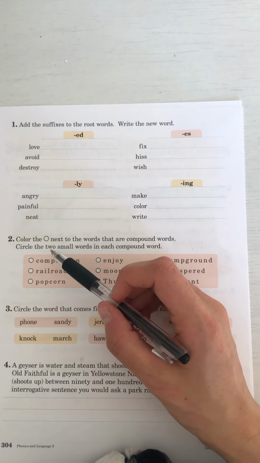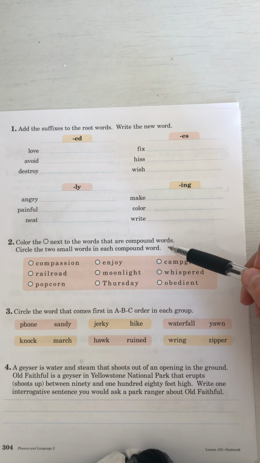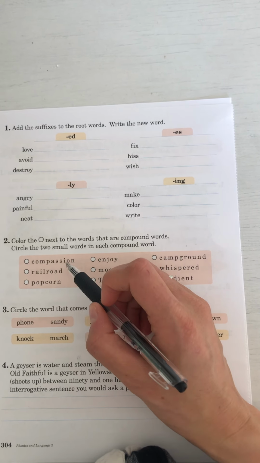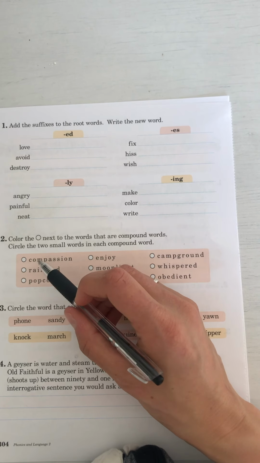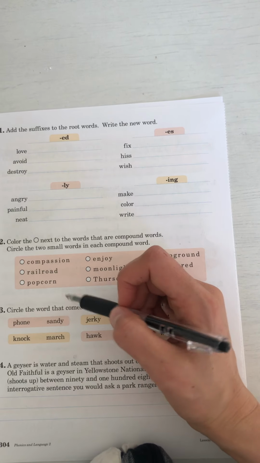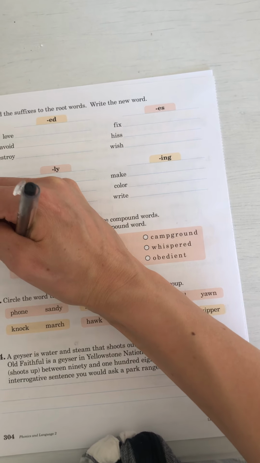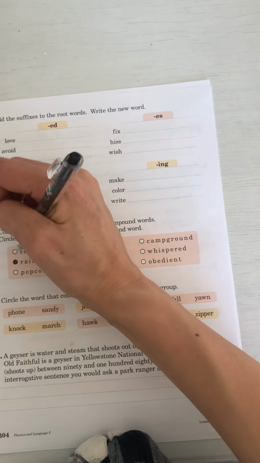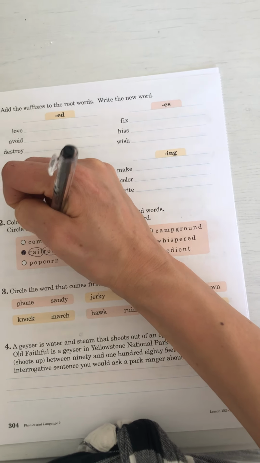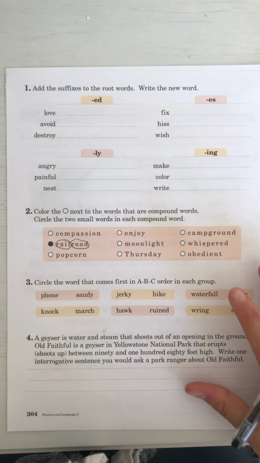Number 2 says color the bubble next to the words that are compound words and then circle the two small words in each compound word. So compassion. Is this a compound word? No, right? Because comp is not a word. Yeah, that just doesn't work. Railroad. Is this a compound word? Yes. I'm not done yet though. What do I need to do? I need to circle the two small words in railroad. So rail is a word and road is a word. So make sure you circle the two small words in the compound word.